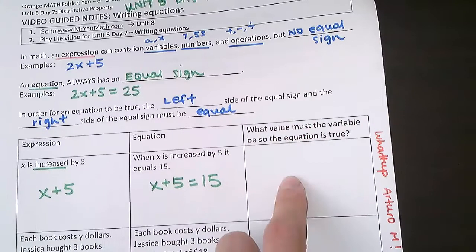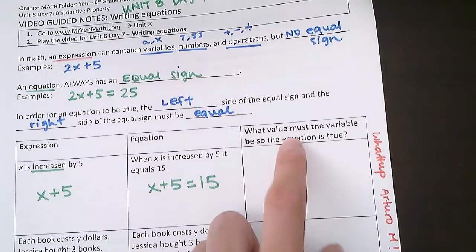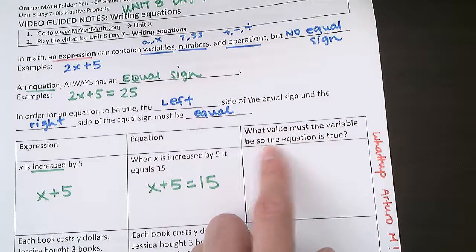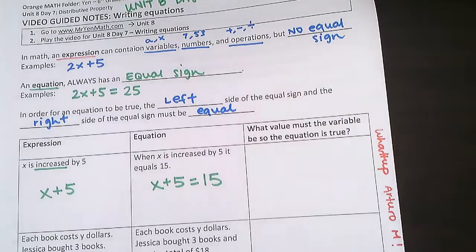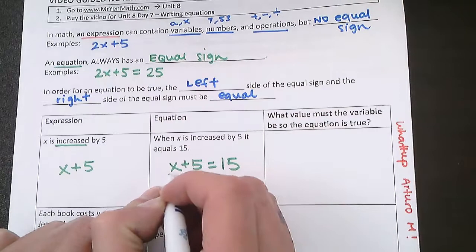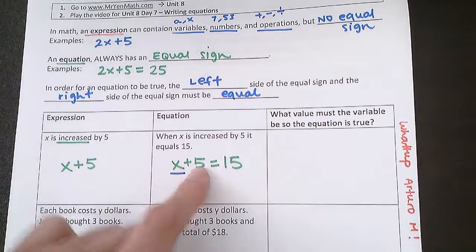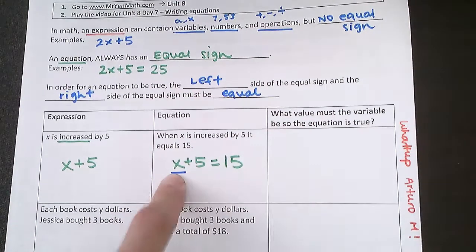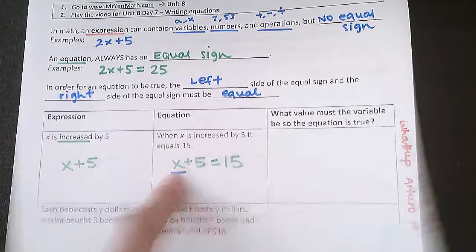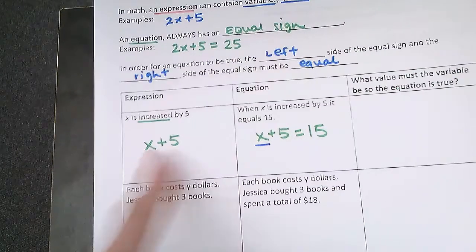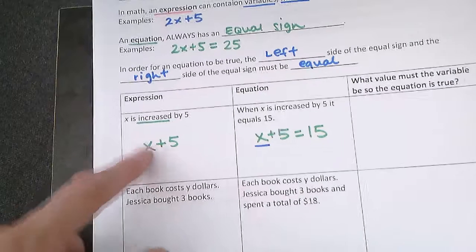The last part is, what value must the variable be so that the equation is true? Here we have x plus 5 equals 15. So x is equal to some number. When it's just an expression, we don't know what x is equal to.